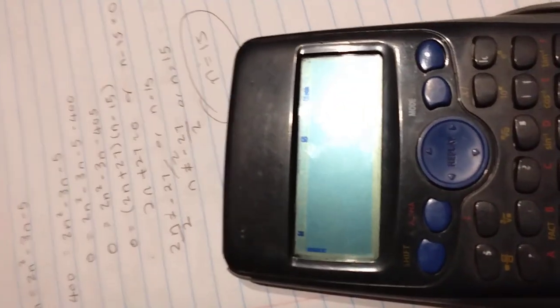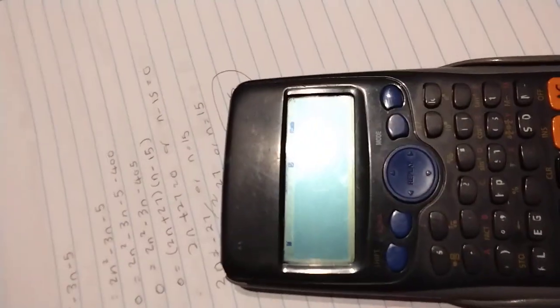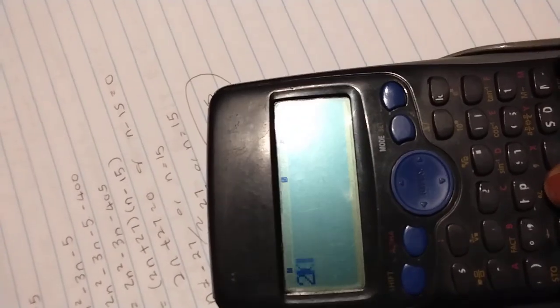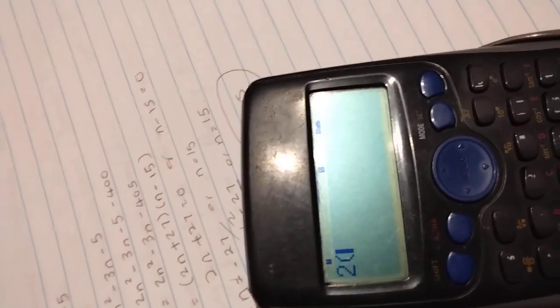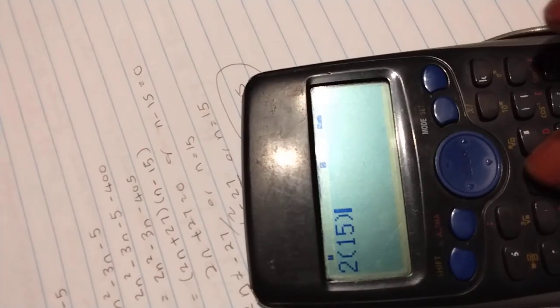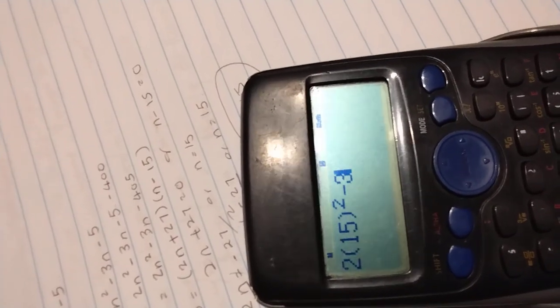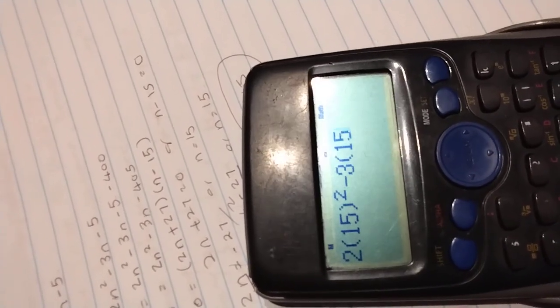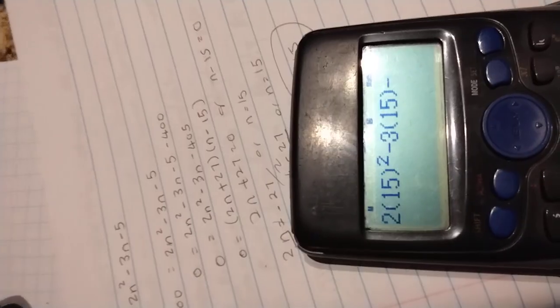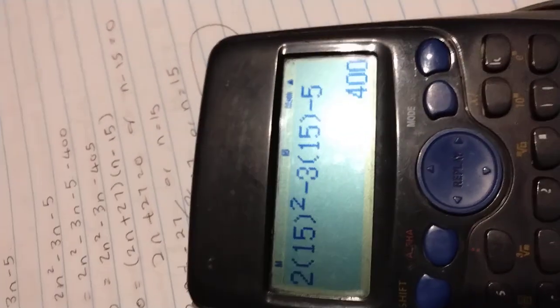We can test that ourselves right here. Let's do it. So we have 2 into our n, which is 15 squared, minus 3 into 15, minus 5. See, it's 400. So yes.